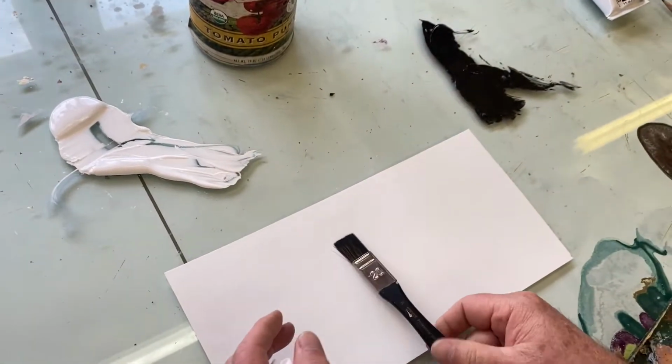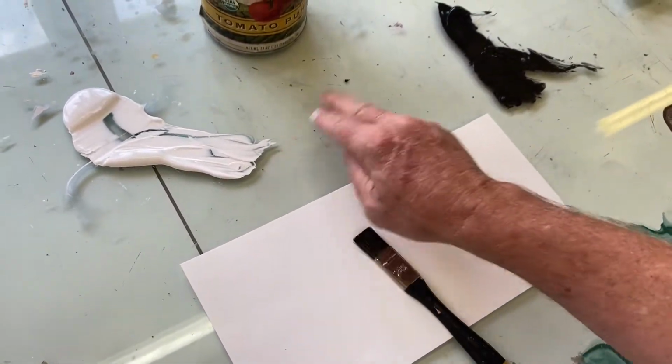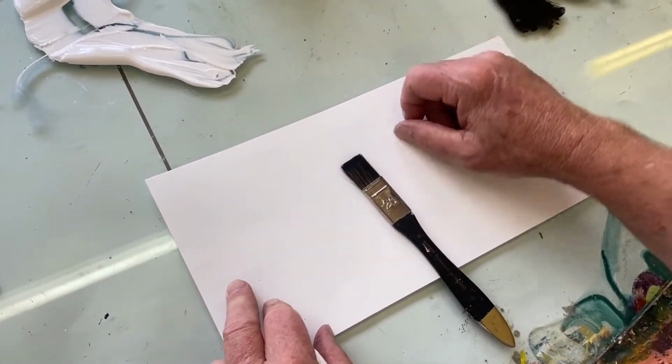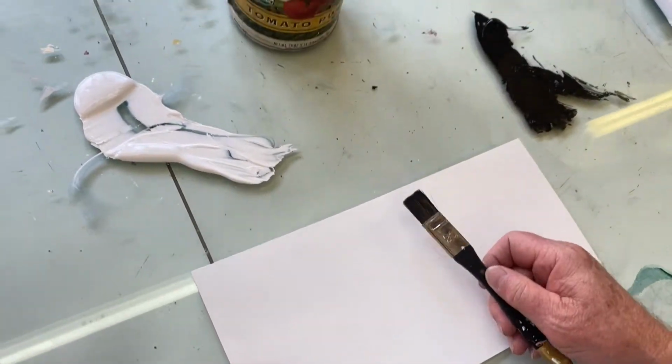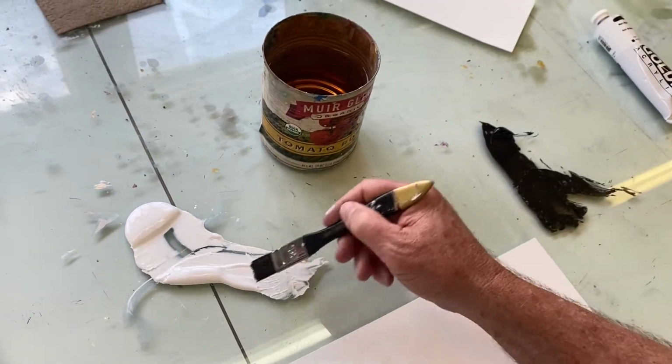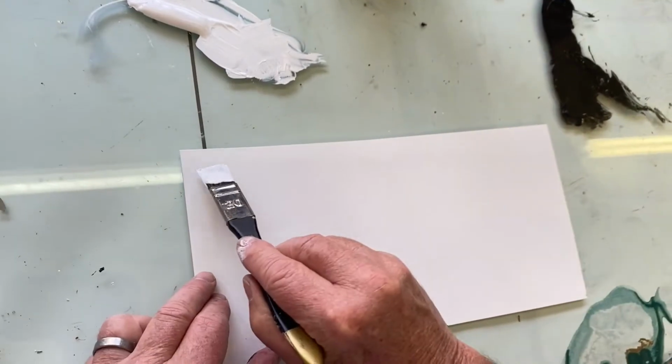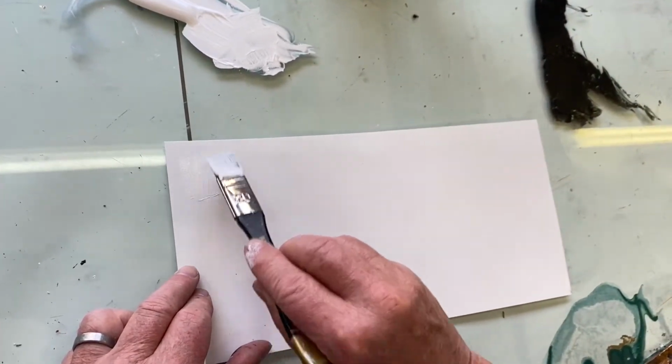The setup couldn't be any simpler: white acrylic paint, black acrylic paint, some heavy white paper so it doesn't buckle on you, and some water. You don't need much water, by the way. So here I am with white paint. In fact, I can do this probably without water. And it's white on white.